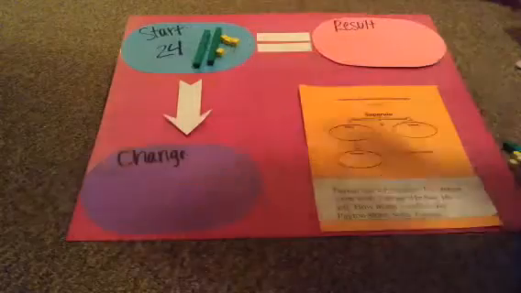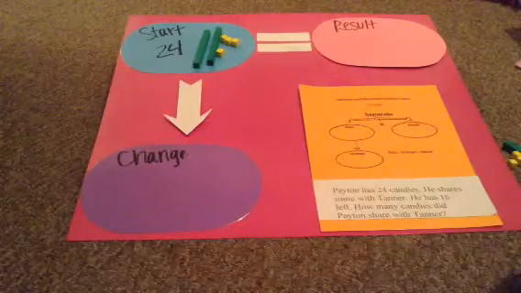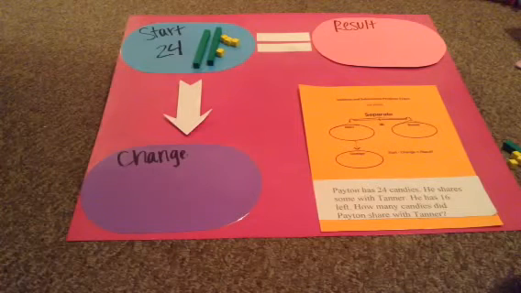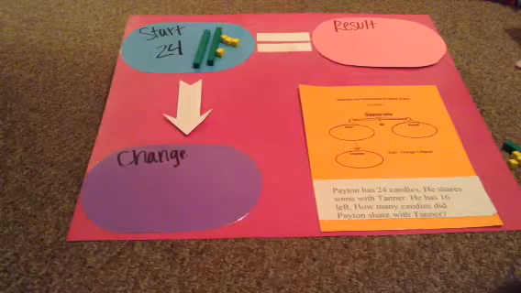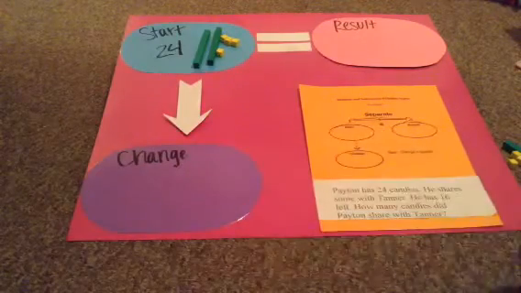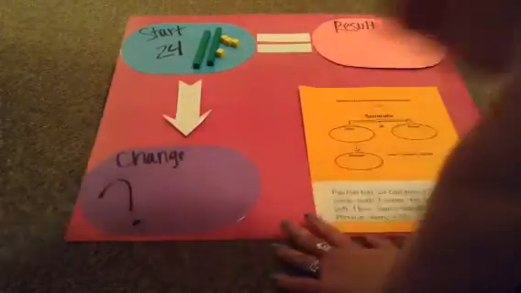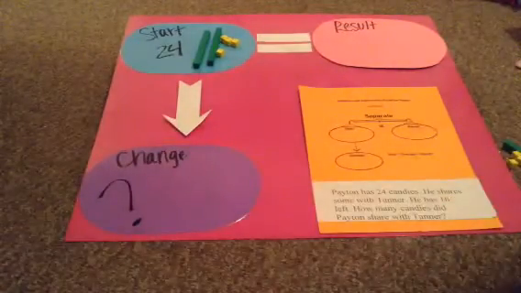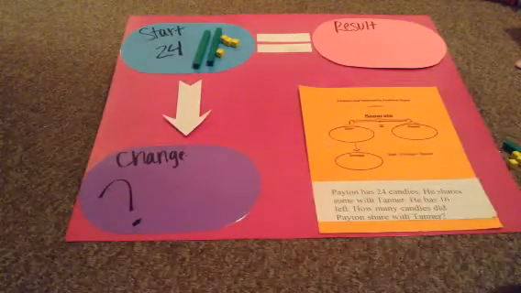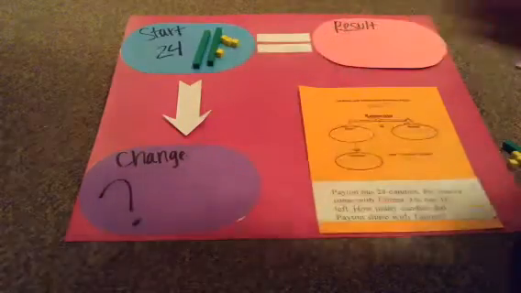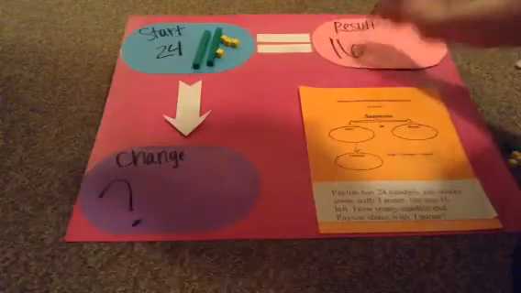So this shows 24. Then our problem tells us that he shares some with Tanner. Well, we don't know how many some is, so we can't write a number there yet, can we? No. So let's go ahead and write a question mark for this, because that's what we're going to be looking for in our problem. Then it says he has 16 left. So after Peyton shared some of his 24 with Tanner, he ended up having 16 more.